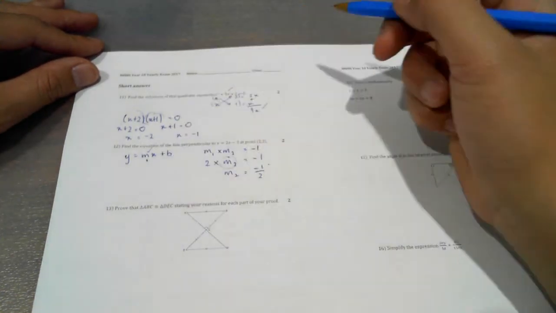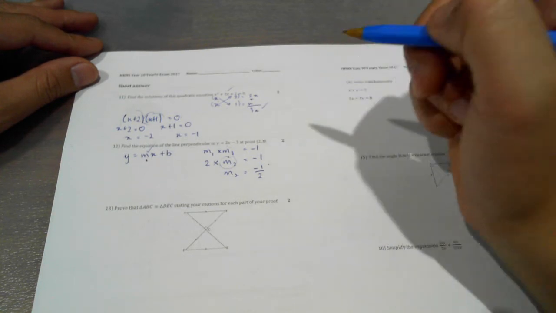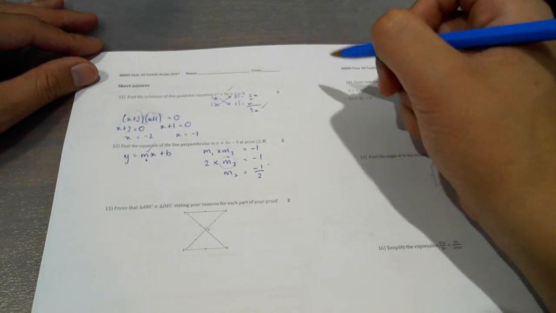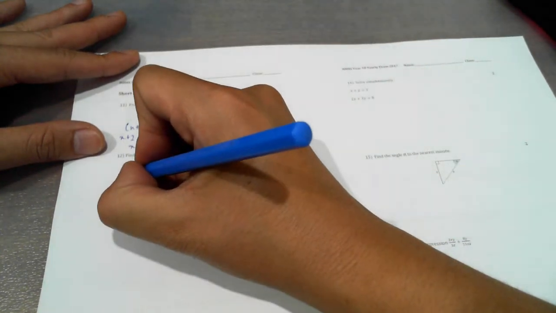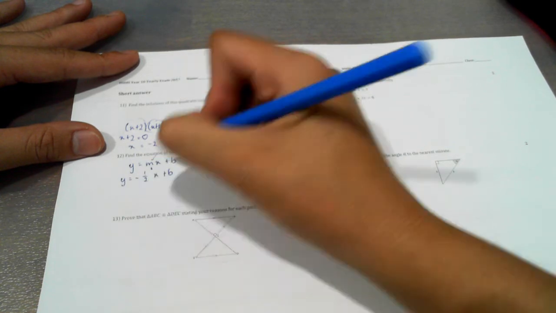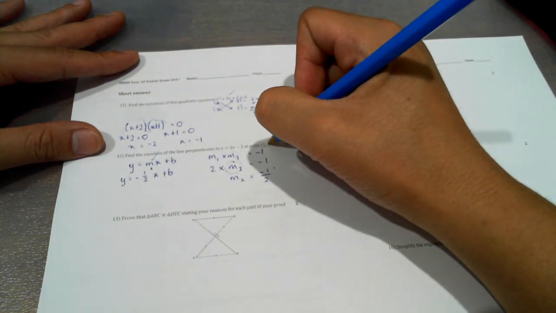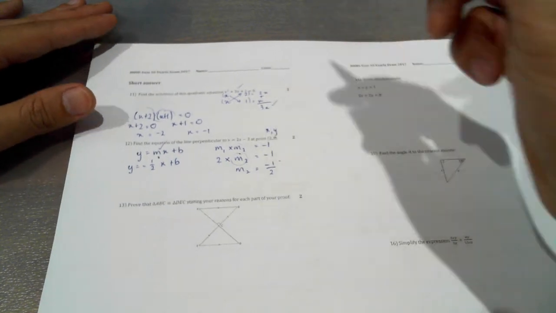So now we've got the m. We know that it also goes through a point. If it goes through a point, we can sub it in like we did earlier. So all I'm going to do now is put -1/2 in here: y equals -1/2 x plus b. Now I'm going to sub this point in. The first one is the x part, the second part is the y.